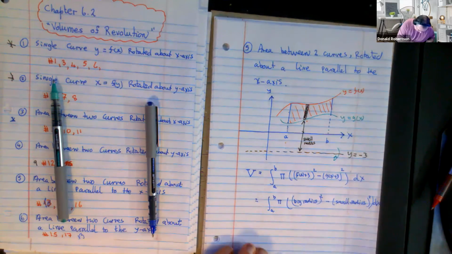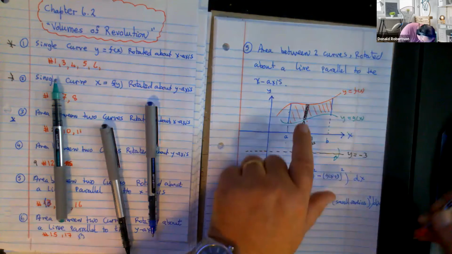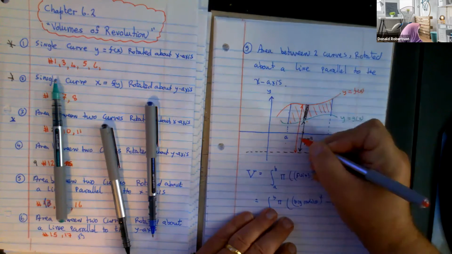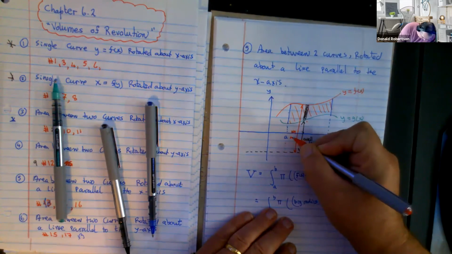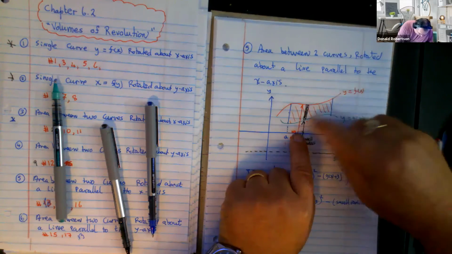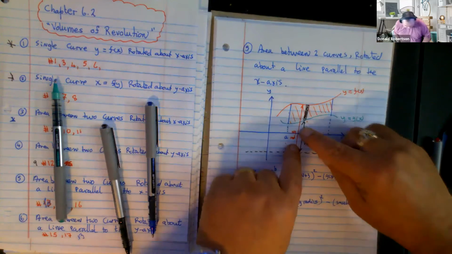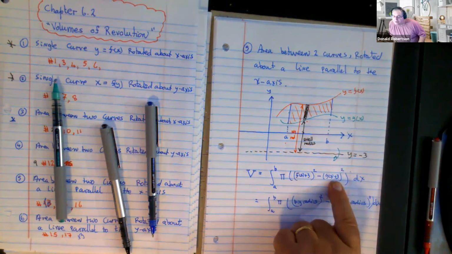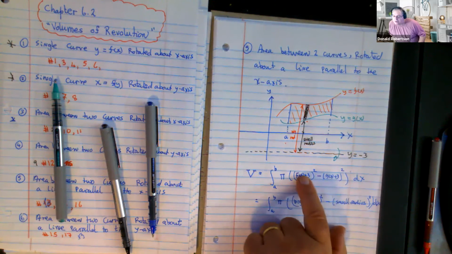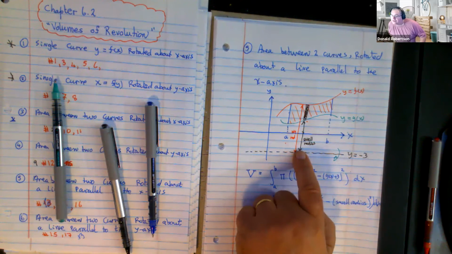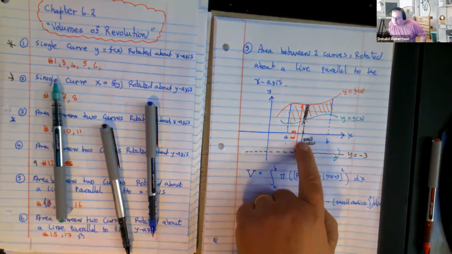Right. Now, the big radius is from there to there. That's big radius. And let's see what that distance is. Well, if you start at x, that distance is just the value of the function, and then going down is 3, so the value of the function add 3. So it's an adaptation of the f of x squared take away g of x squared. But do you see in this context here that you need to add an extra number because it's being rotated a bit further than the x-axis? It's being rotated 3 more. Does that help?